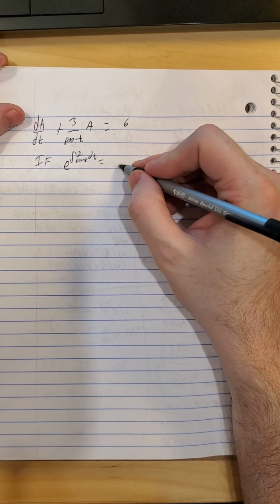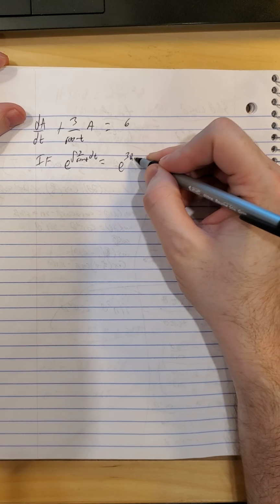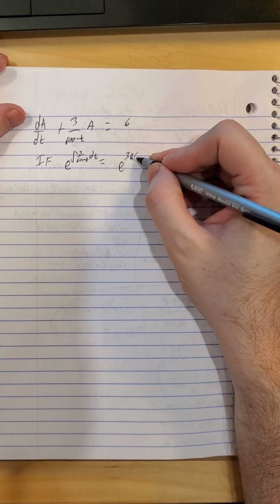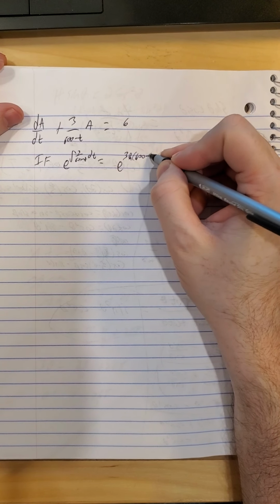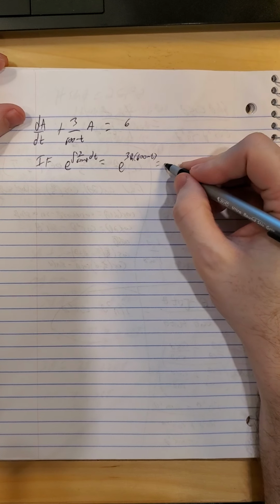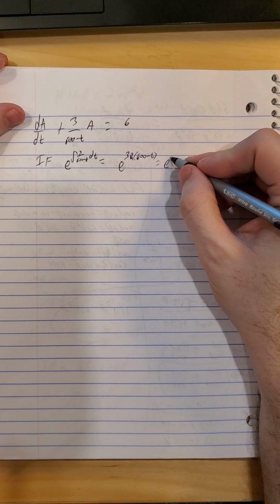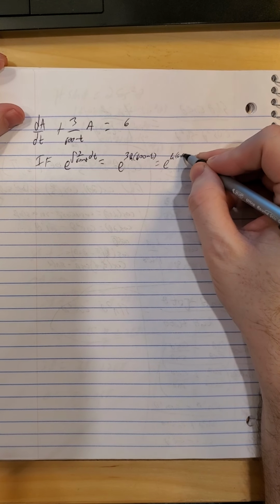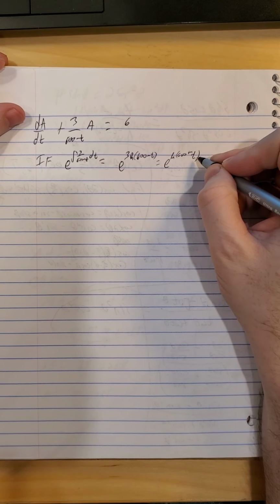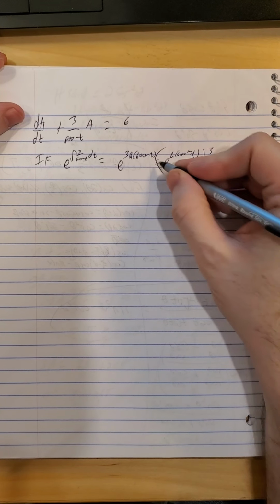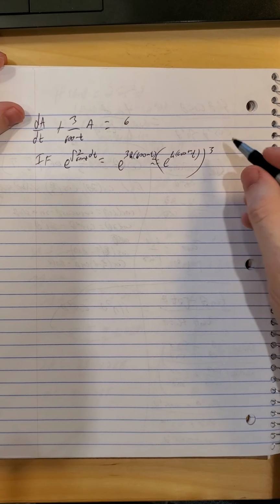That's e to the 3 natural log of (600 minus t). You can regroup that as e to the natural log of (600 minus t), quantity cubed.